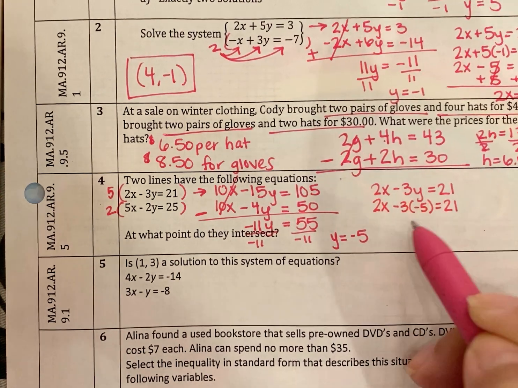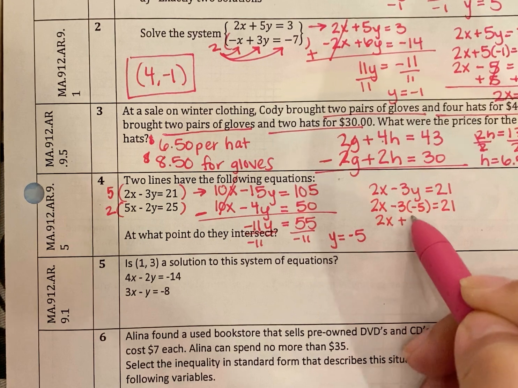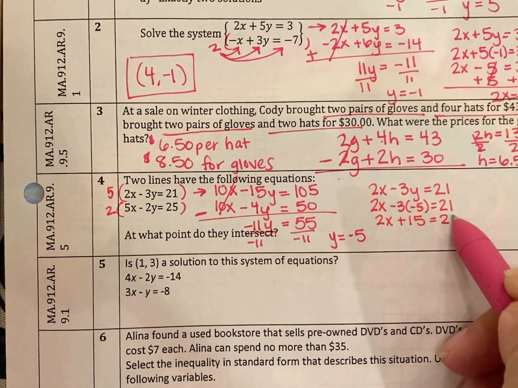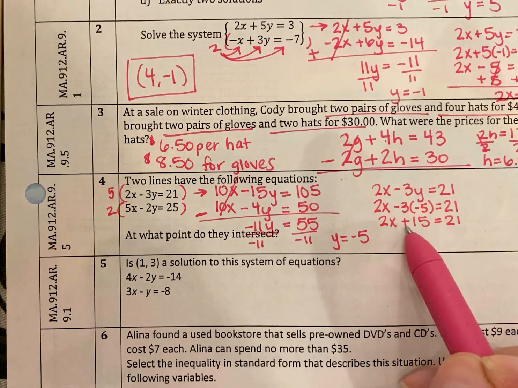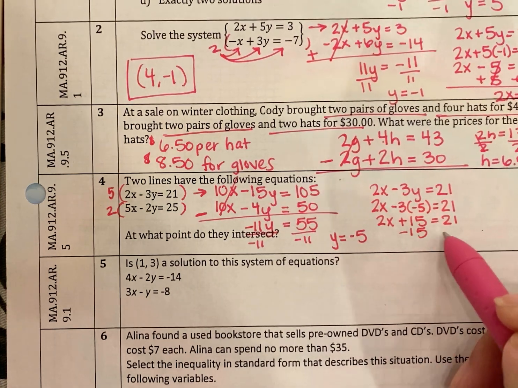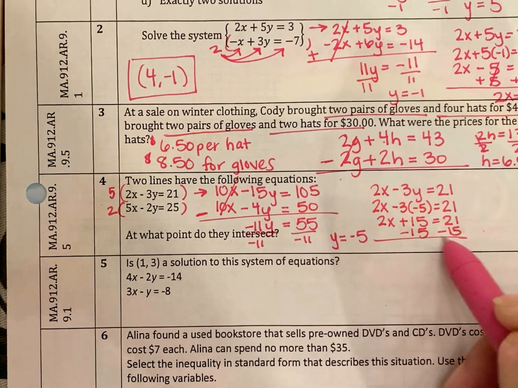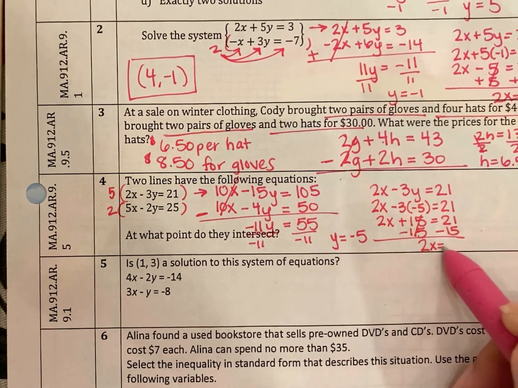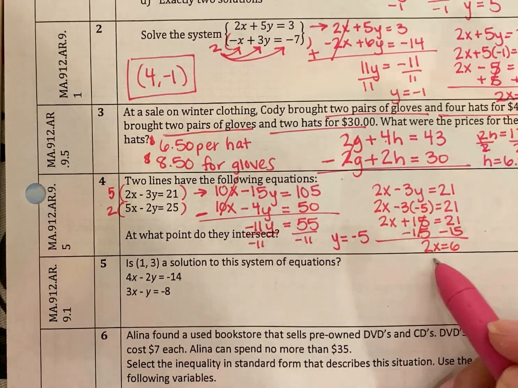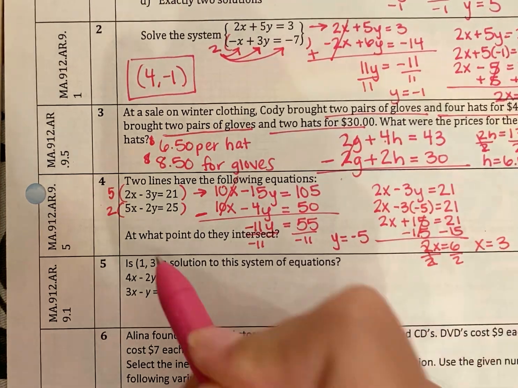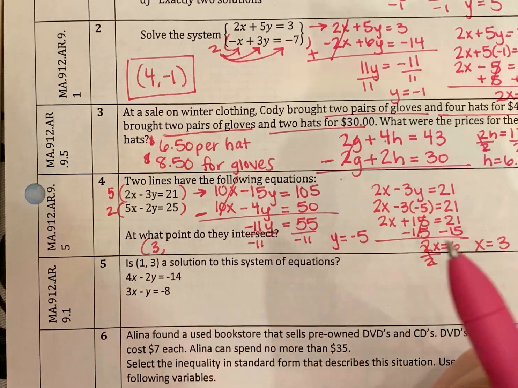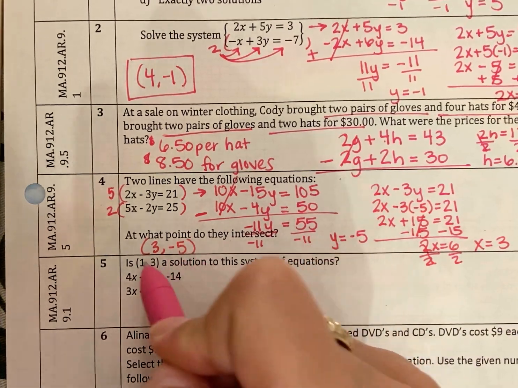That's going to make a positive 15. So I have 2x plus 15 equals 21. Move the 15 over using opposite operations, so it became positive, so now I'm going to minus it. So 2x equals 6. Divide by 2, x equals 3. So the coordinate point where they cross is 3, -5.